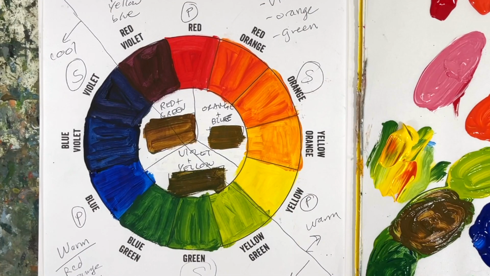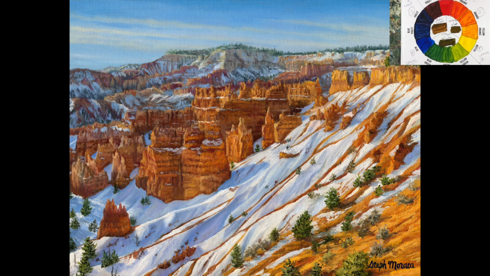Now let's take a look at how this color wheel can affect your paintings, how it affects the mood of your paintings, the attention grab factor, and things like that. We're going to take a look at some of my paintings and talk about use of color in these paintings. First, we're going to look at my painting called Compliments of Sunset Point.